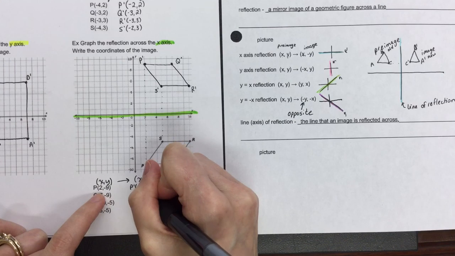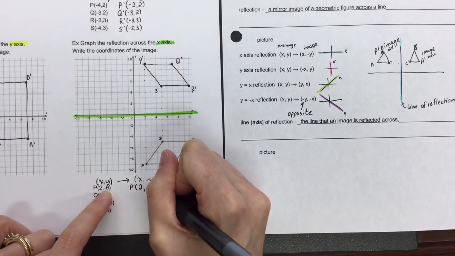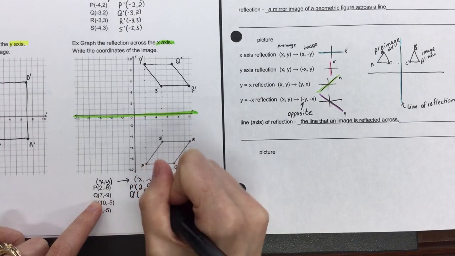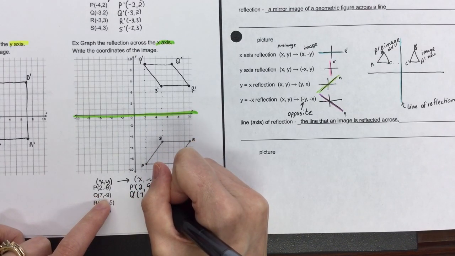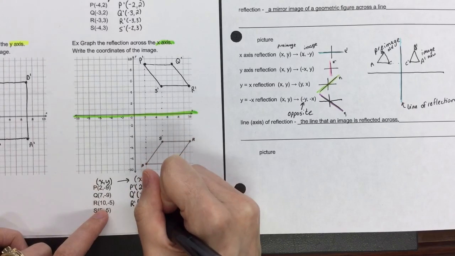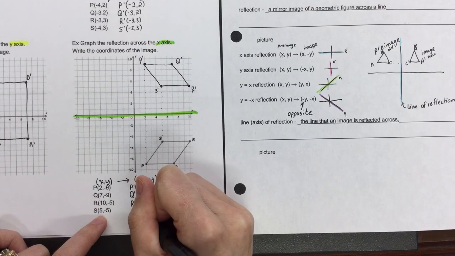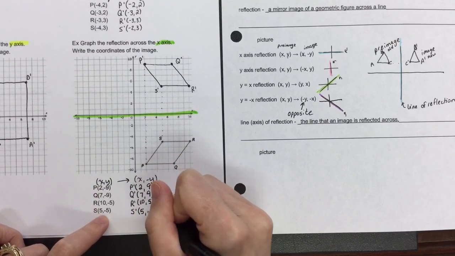X values stay the same, so 2. We do the opposite of the y. The y is -9. The opposite of a -9 is a +9. Looking at our Q prime, x values stay the same, so we've got 7. Opposite of the -9 is a +9. Looking at R prime, x values stay the same. We do the opposite of the y, so 5. And then S prime is 5, because our x values stay the same. We do the opposite of our y values, so the opposite of a -5 is a +5.